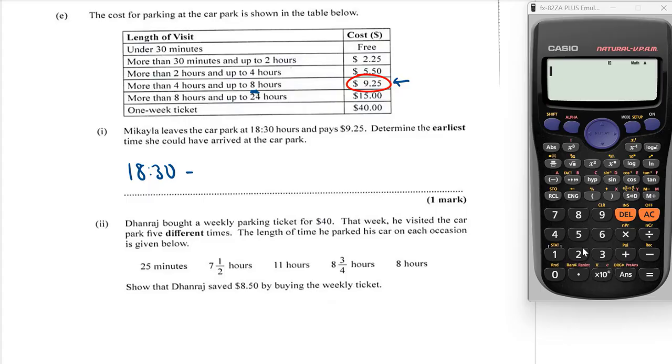So we subtract the 8 hours from the 18:30, and that gives us 10:30. Right? So 10:30 hours. So that's the earliest time she could arrive at the car park. We couldn't subtract the 4 because if we subtract the 4, we wouldn't get the earliest time. We have to use the maximum hours in this category. Right? So the answer is 10:30 hours.